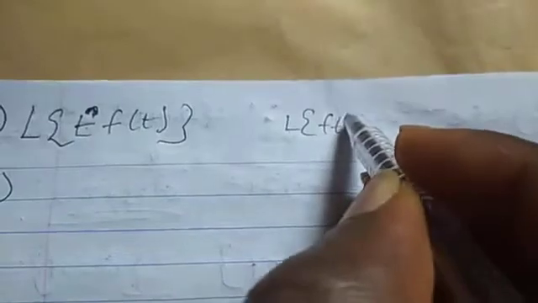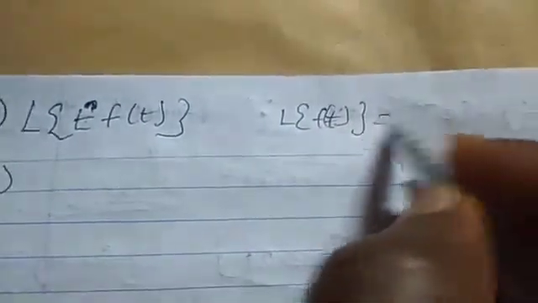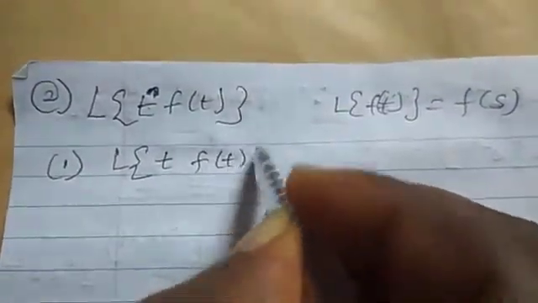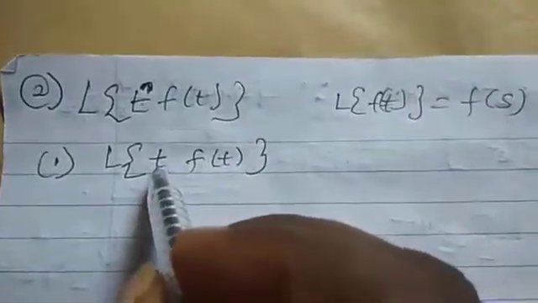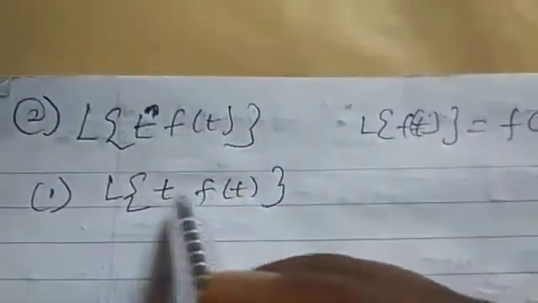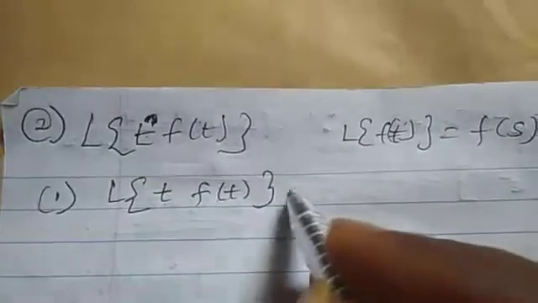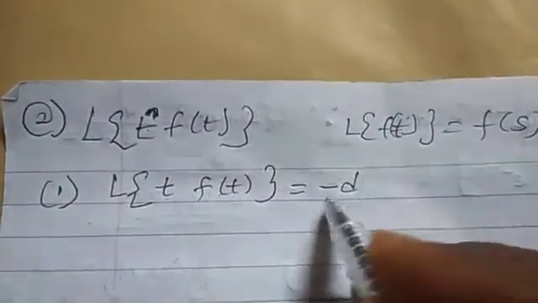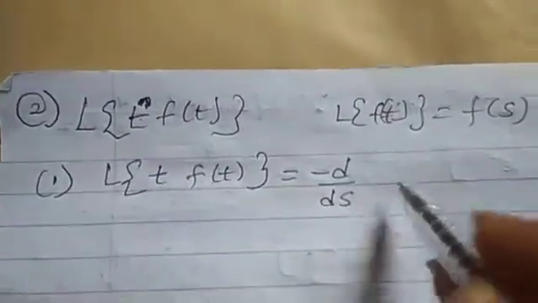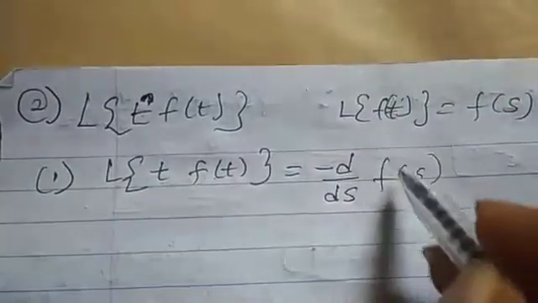Now, let's say the Laplace transform of f of t is equal to F of s, as we have said the other time. If you want to find the Laplace transform of t times f of t, it is no more an exponential now. If it is t that is multiplying, the formula is d ds F of s.